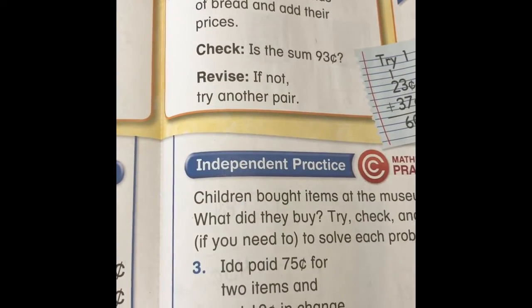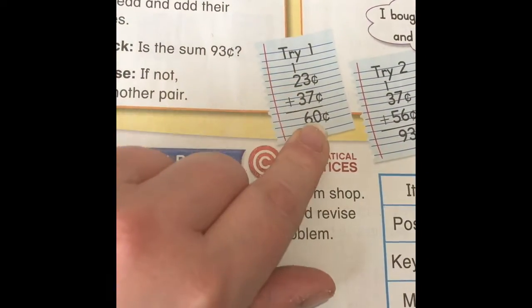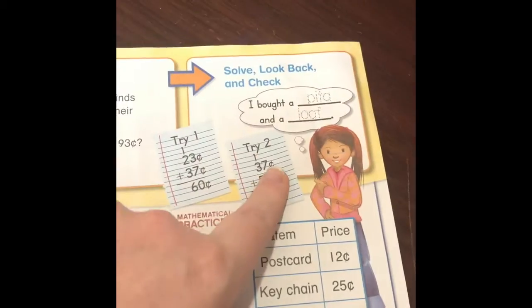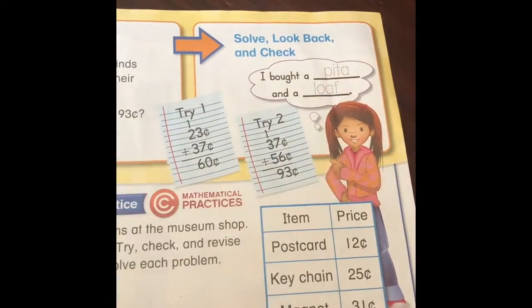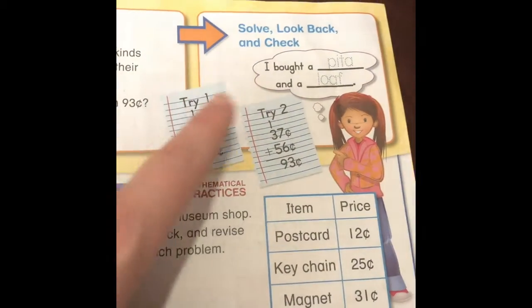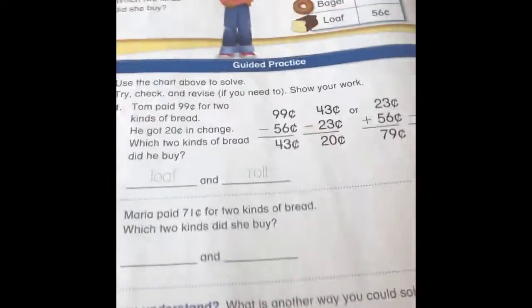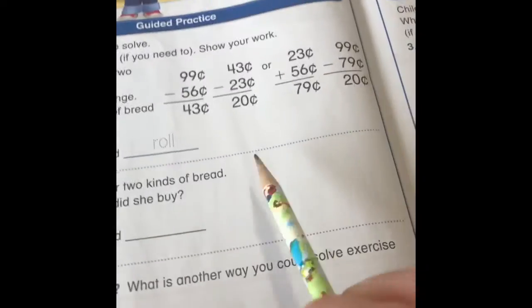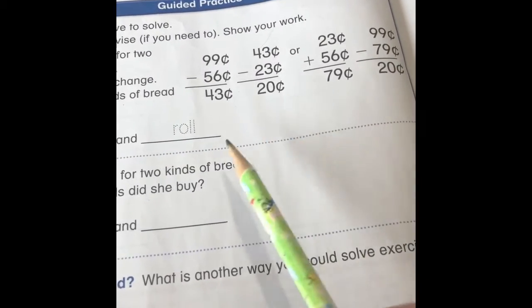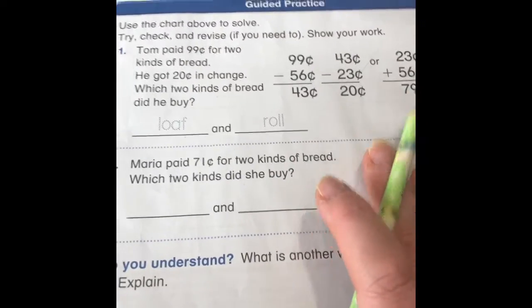So she chose 2 kinds of bread and added their prices together. Did she get 93 cents? Nope. So she needs to try again. So then she decides that she's going to try the pita and the loaf, and she added those and she got 93. So process of elimination, you just need to find the right answer. Sometimes you'll get it on the first try, sometimes you won't. And listen, don't erase your work. I want to see your work. I want to see your thought process, what you did here, okay?